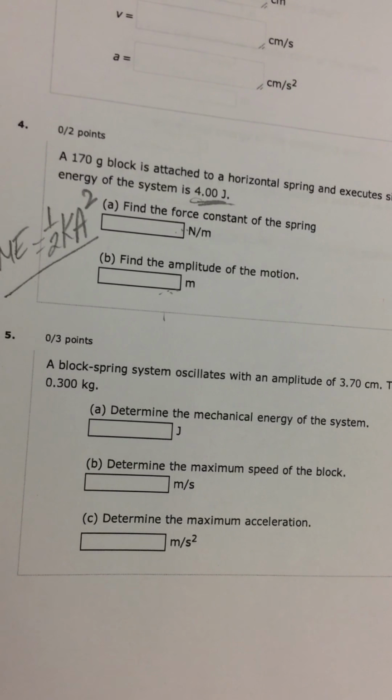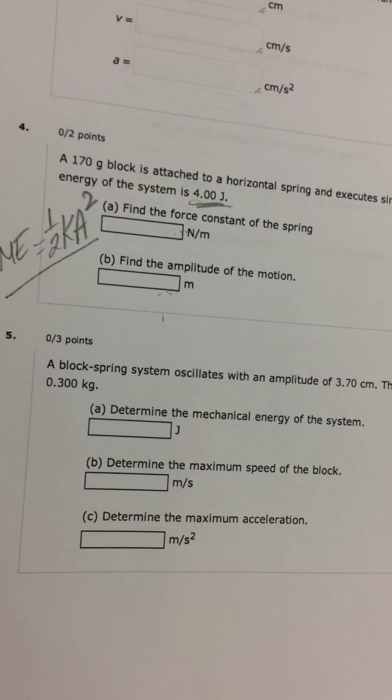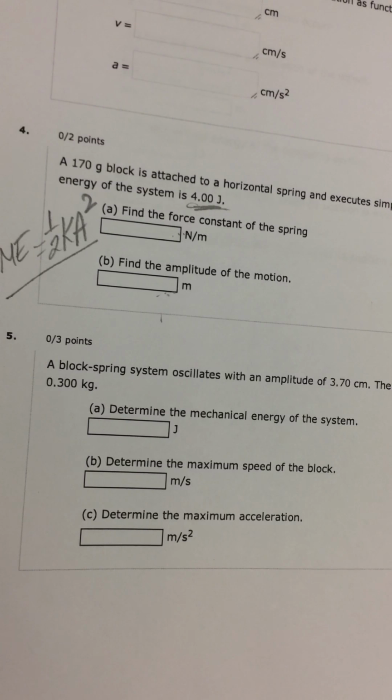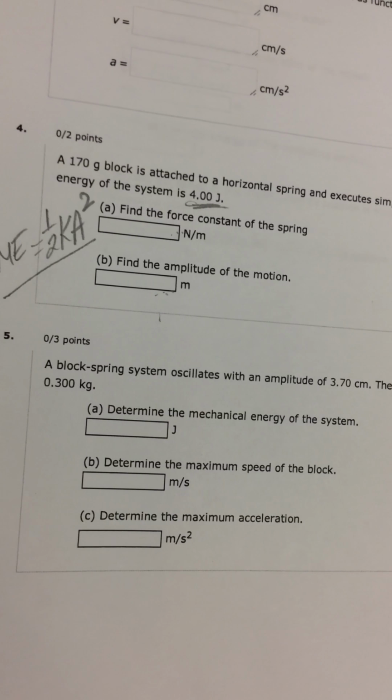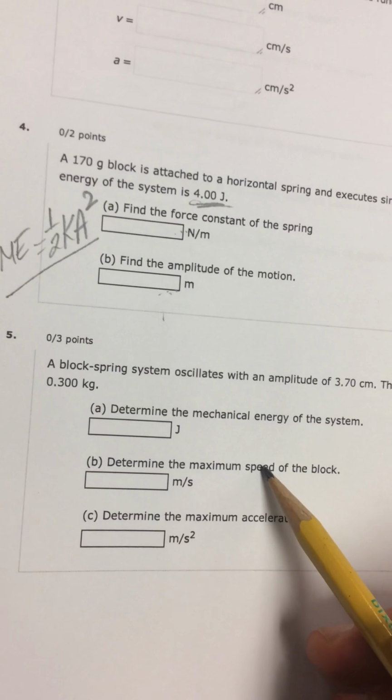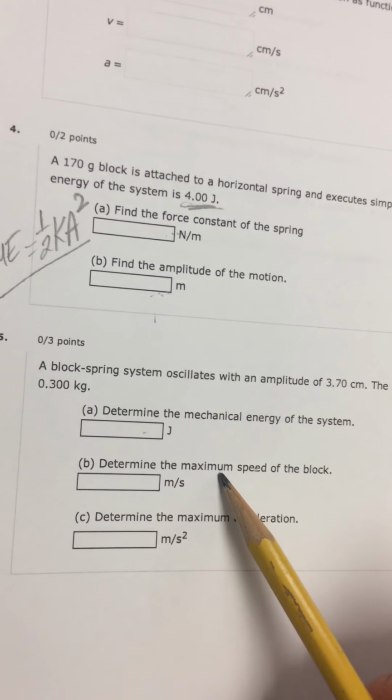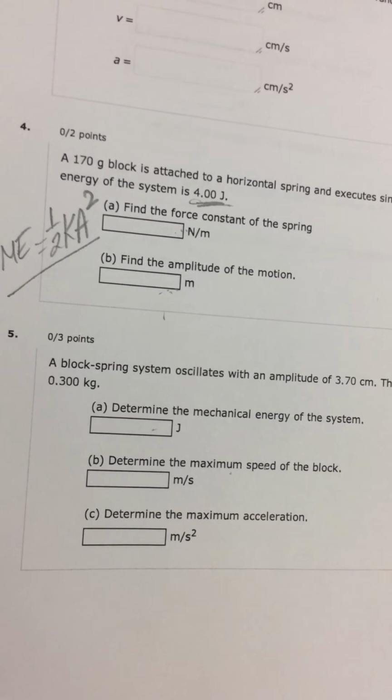Right, 1/2 Ka squared. That should do it. And let's see, maximum speed of the block. That's when all of your energy becomes kinetic. So you just set your answer for A equal to the kinetic energy formula.